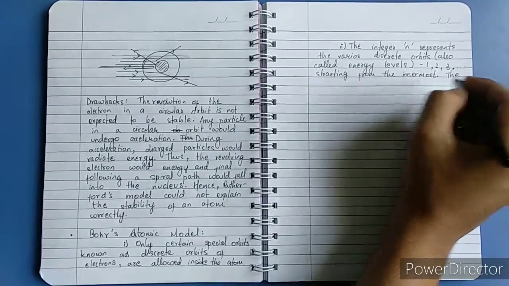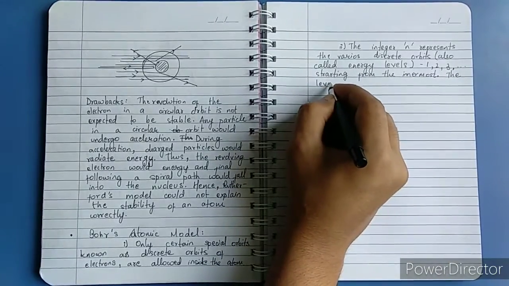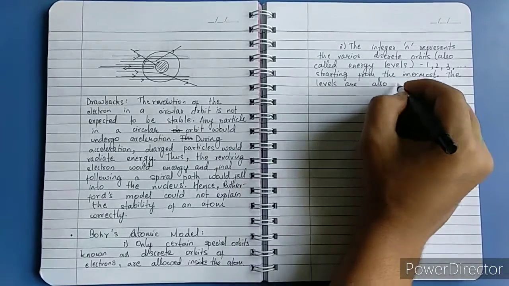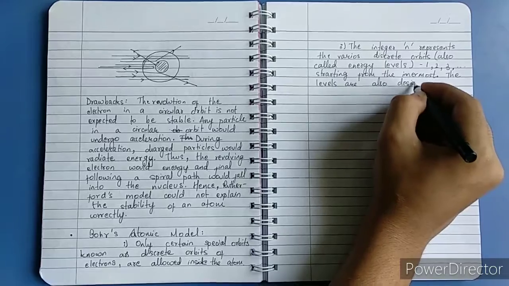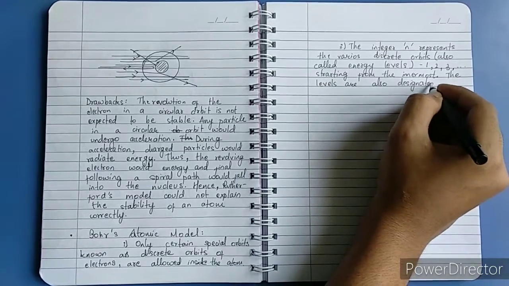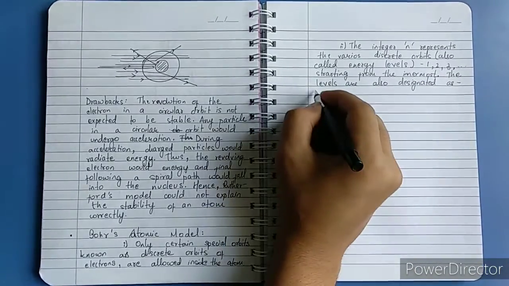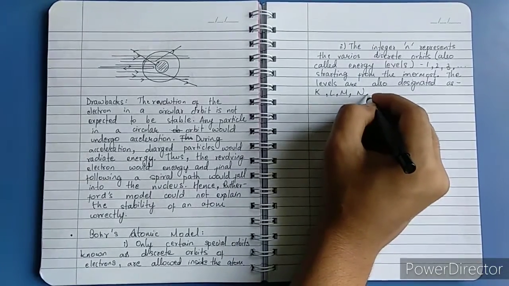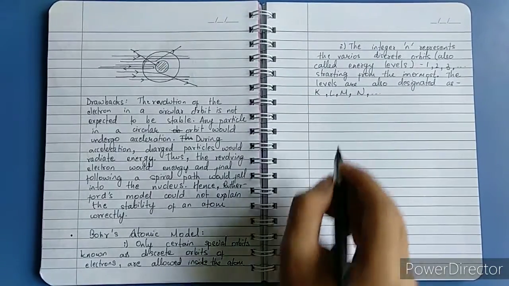The labels are also designated as K, L, M, N, and so on.